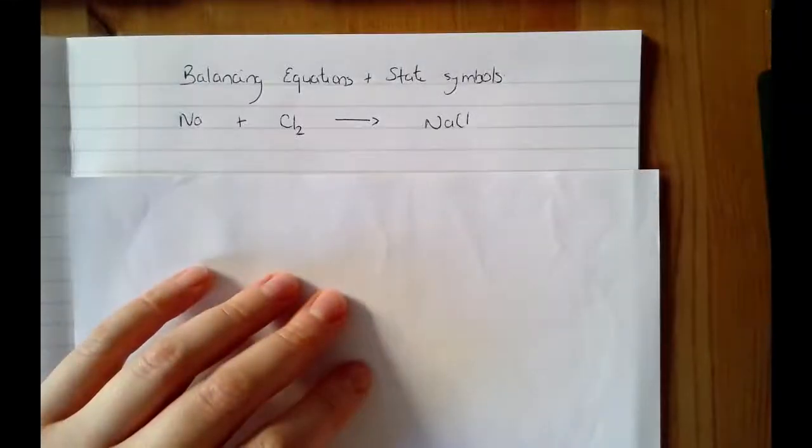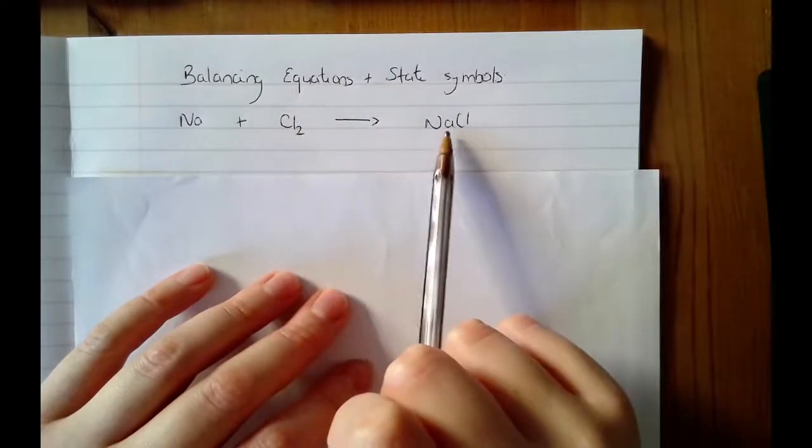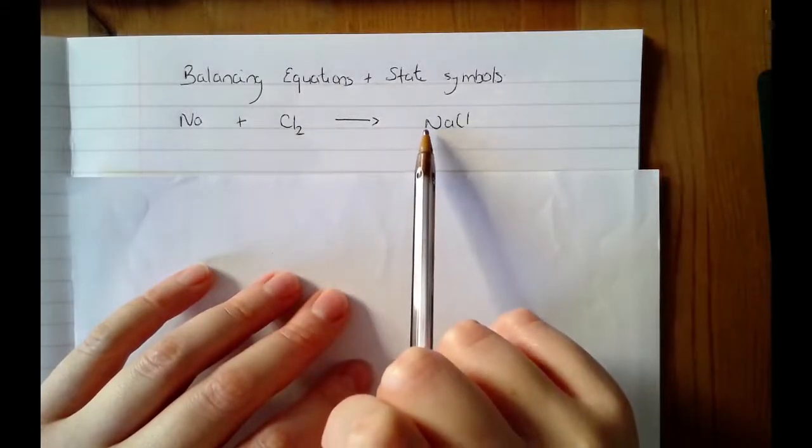So in this video, I'm going to focus on balancing equations and using state symbols. It's not something that's associated with any one topic in particular. It's something that you're expected to be able to do across all topics. So it is going to be on your paper 1 and your paper 2 exam. I've written the chemical equation for you, and in this video we're just going to practice balancing.